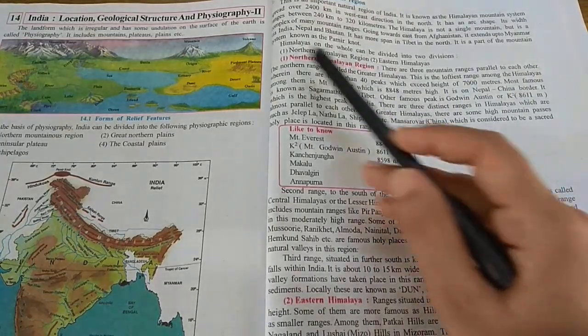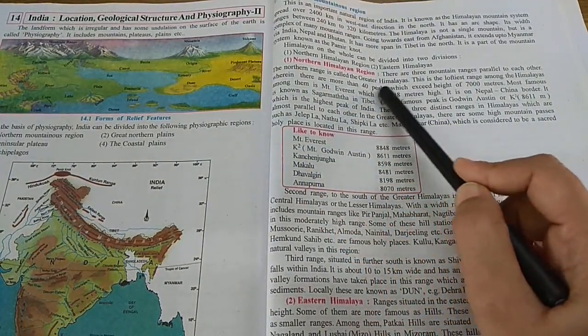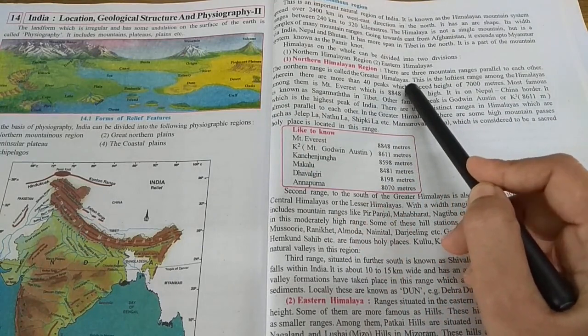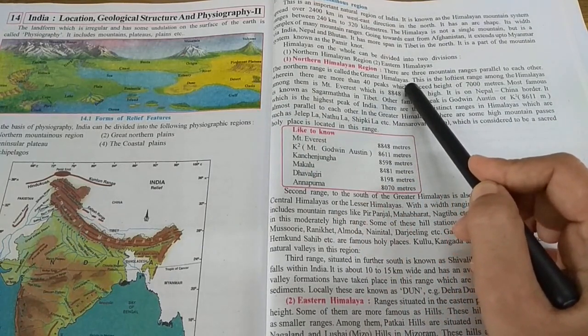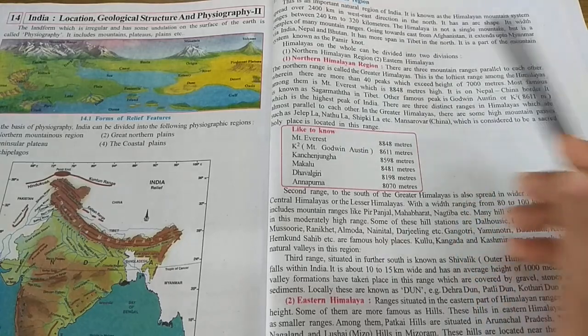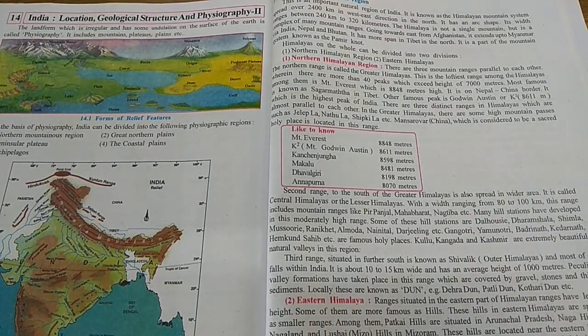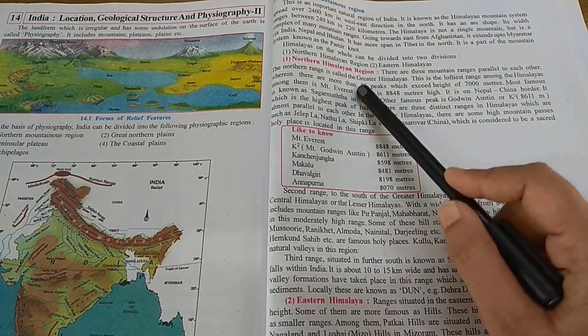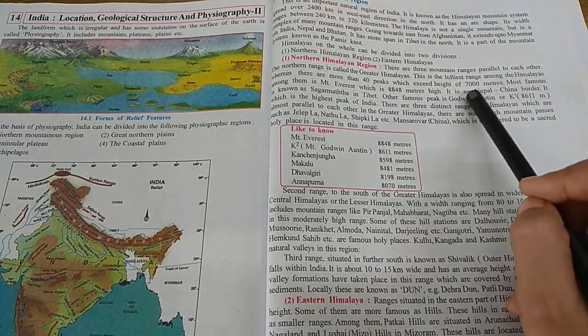Make a bracket to it. The northern range is called Greater Himalayas. This you have to remember in the exam. It can be asked in one sentence or in MCQs. So underline that Greater Himalayas. This is the loftiest range among the Himalayas, wherein there are more than 40 peaks which exceed a height of 7,000 meters. Underline that, 40 peaks and 7,000 meters.